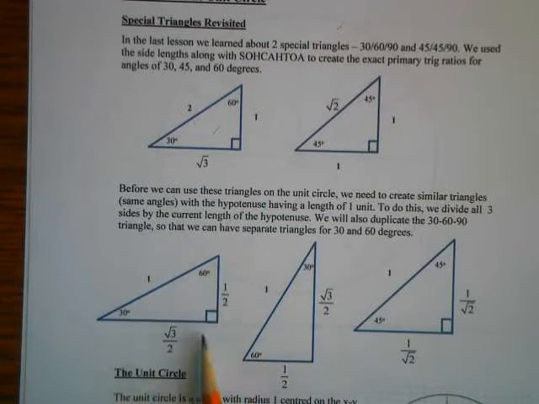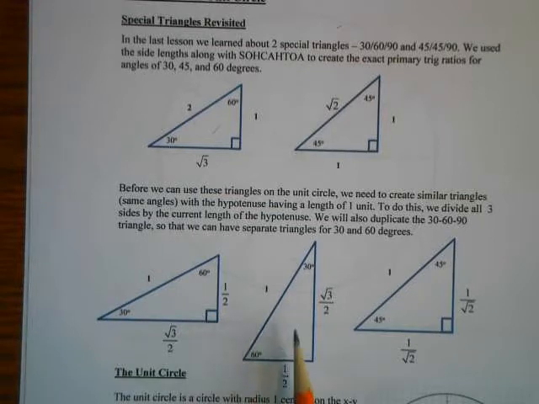Now you can see 30, 60, 90 has two angles that we're going to use, 30 and 60. So I've just created kind of a reoriented version of this triangle. In this version I've got 30 degrees in the bottom left. Here I have 60 degrees. It's really the same triangle, just kind of flipped over and turned. You can hopefully see that.